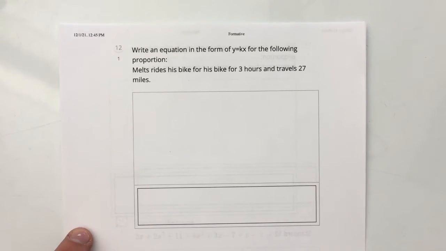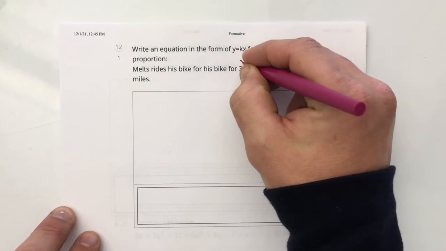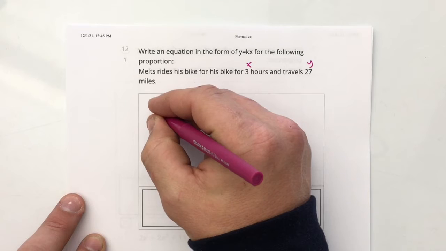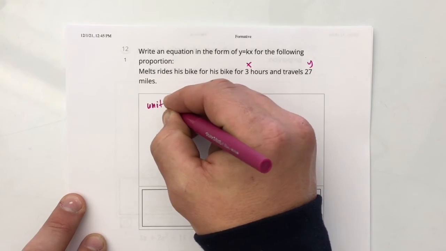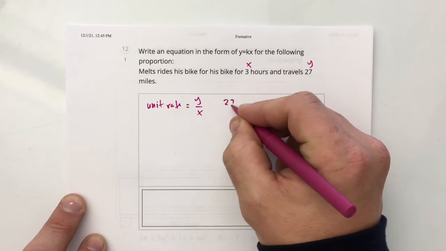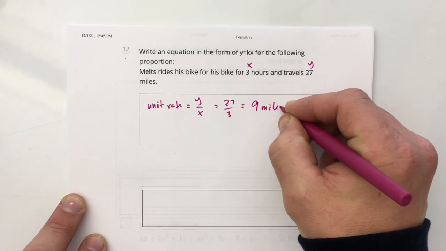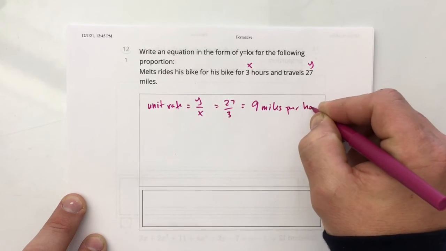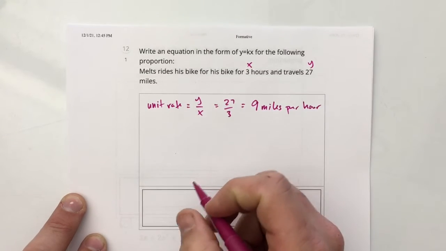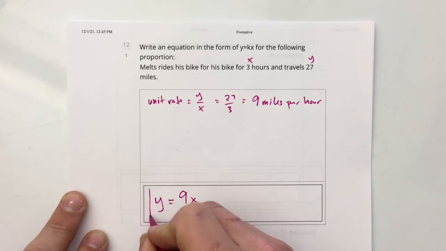Number 12, write an equation in the form of y equals kx for the following proportion. Melts rides his bike for 3 hours and travels 27 miles. This is y. This is x. The first step is to find the unit rate, which is y divided by x, right? So 27 divided by 3, which is 9 miles per hour. So my equation is just y equals 9x.